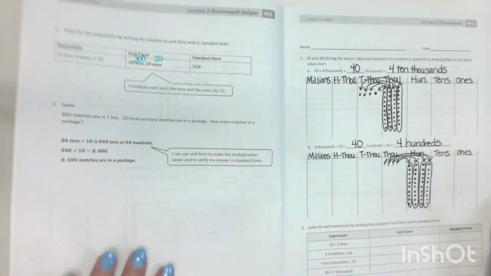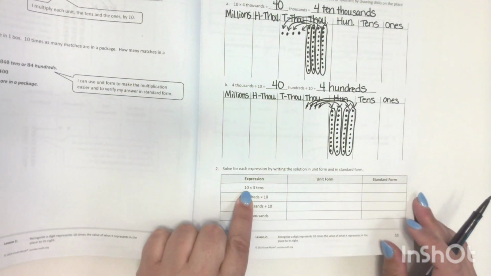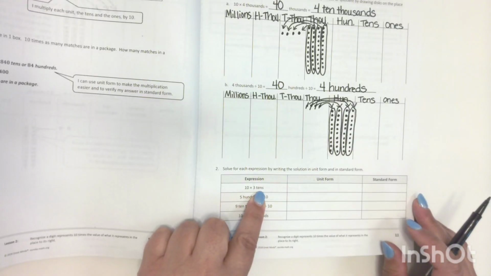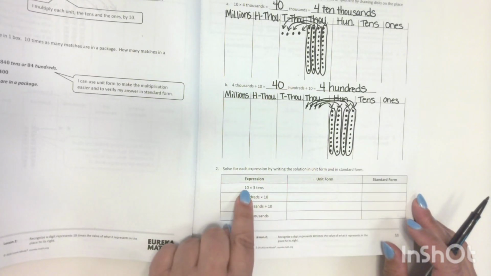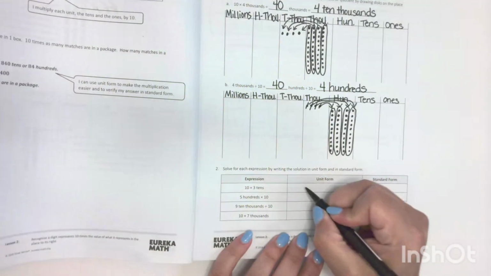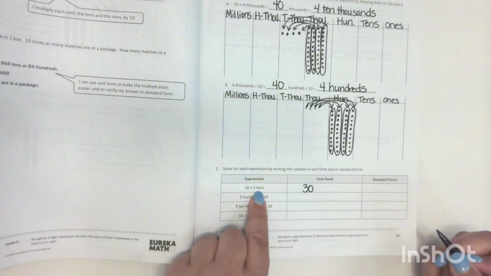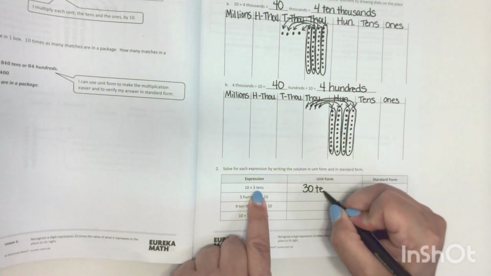Now let's try problem 2 on page 11. We'll do the first expression. It says 10 times 3 tens. In unit form, we do 10 times 3 makes 30. And the units is tens, 30 tens.